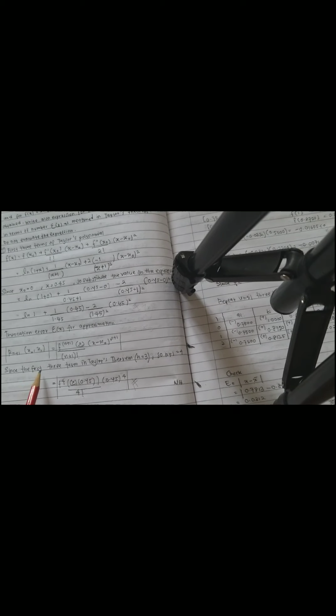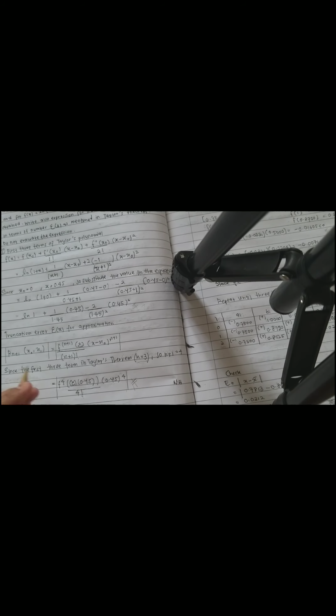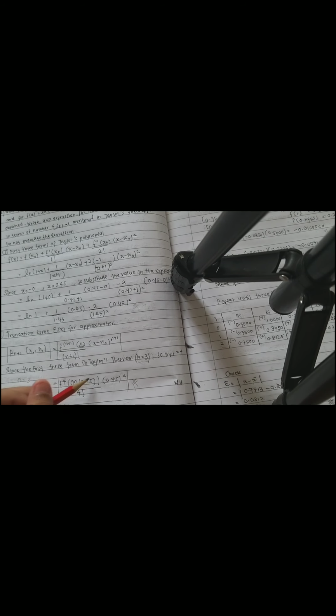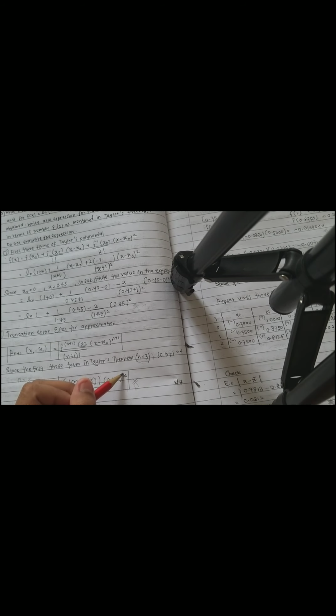Since the question asks for n equal to 3, we will substitute the values into the equation. So modulus f to the power of 4 at the error point times 0.45 divided by 4 factorial times 0.45 to the power of 4.